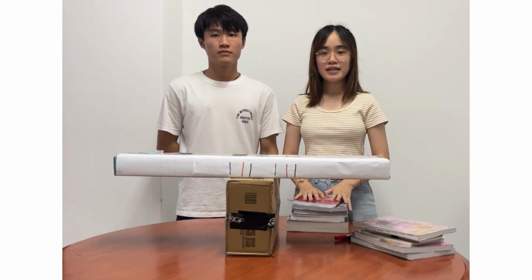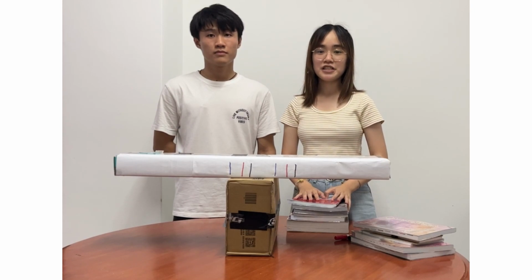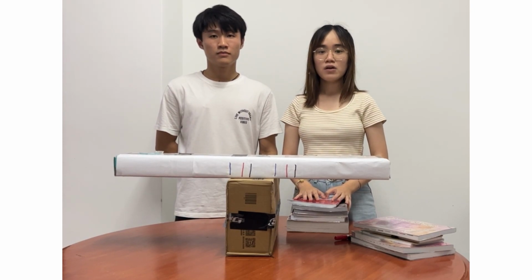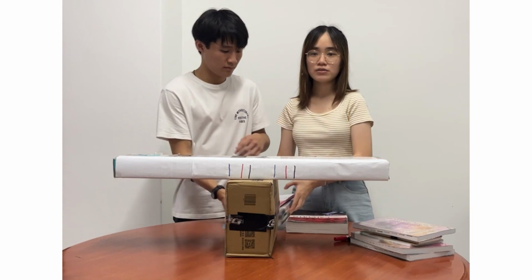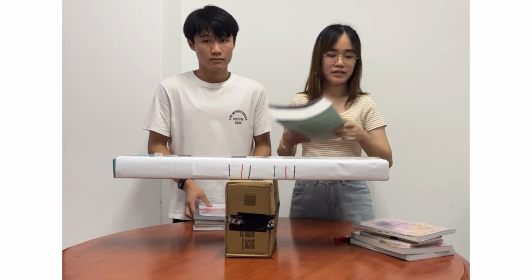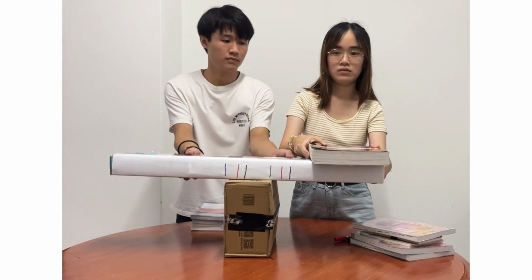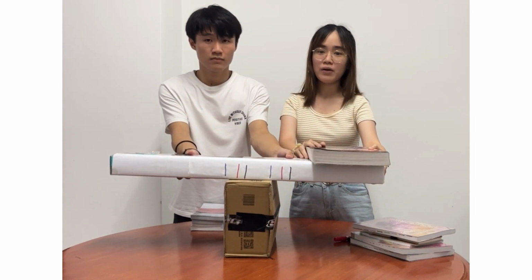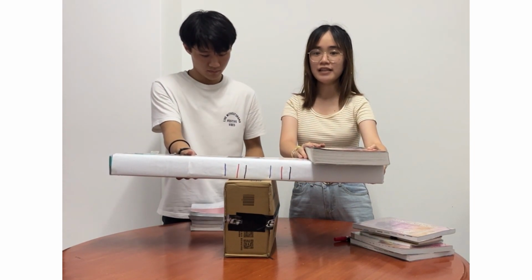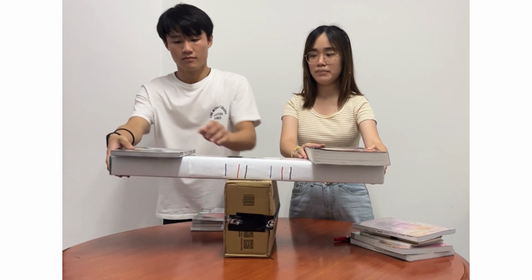Next, we need to balance the balance beam without changing the location of the balance point. First, we put a calculator book onto one end of the beam. Then we add books one by one on the opposite side and identify the number of books needed to make the balance beam balanced.